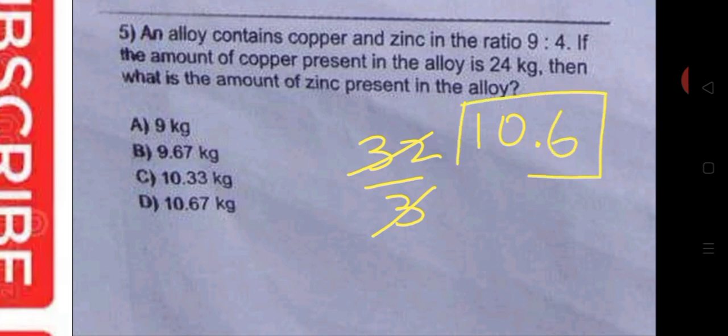Now solving this, 3 1s are 3, 3 10s are 30. We get here 2, so here it is point. Then 3 6s are 18. So we will get 10.6. Here we have 10.67. So the correct option would be D.